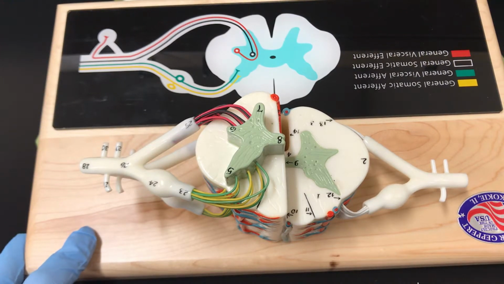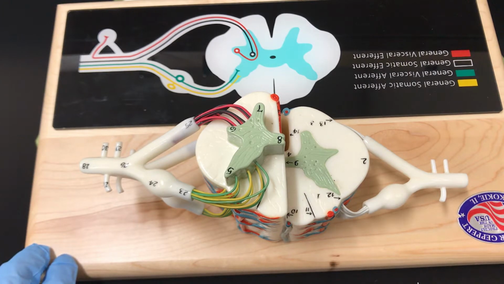This is Dr. Martin. I'll talk about the spinal cord anatomy on this model. First of all, we need to know which side is anterior, which side is posterior. This is a cross section of spinal cord. You need to have some landmarks. So I'm going to give you two landmarks.